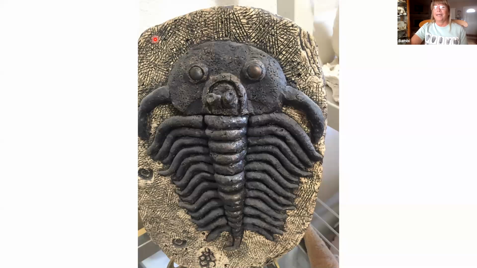This is not a real trilobite. I made it out of clay, and I call it Bambiite. I found it, I made it, I get to name it.